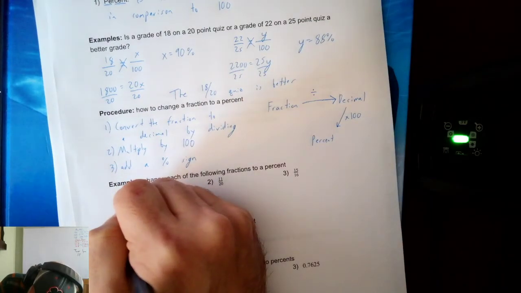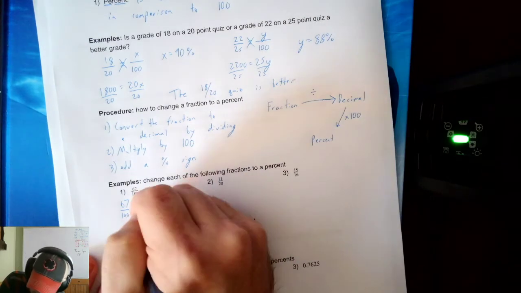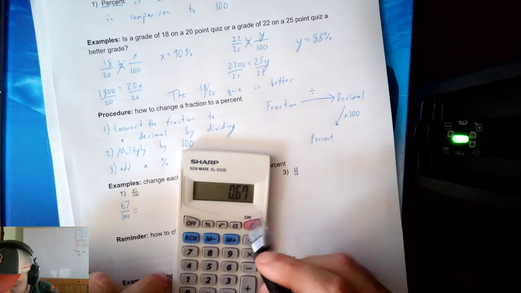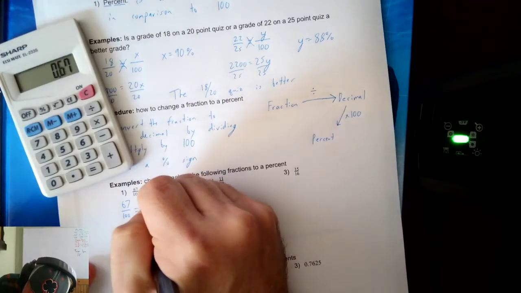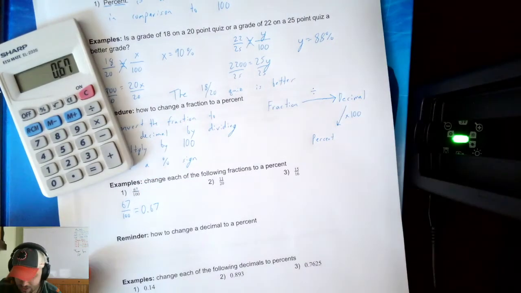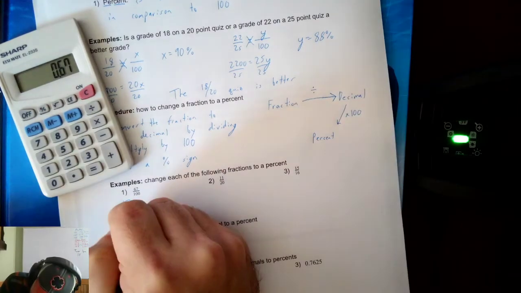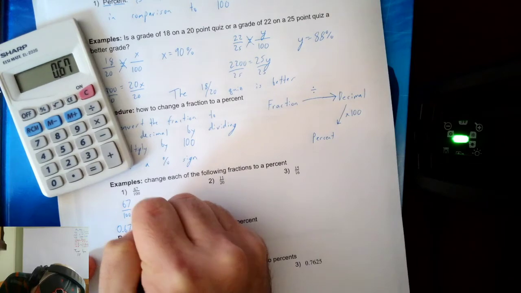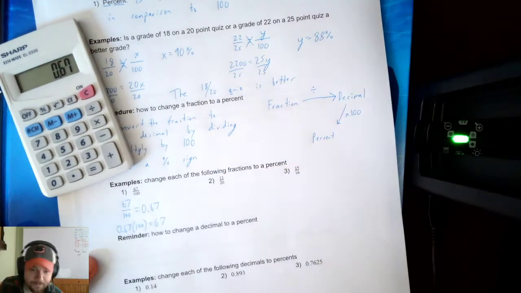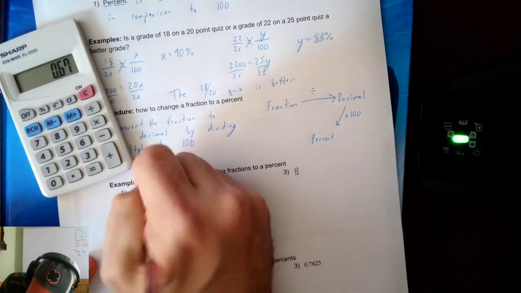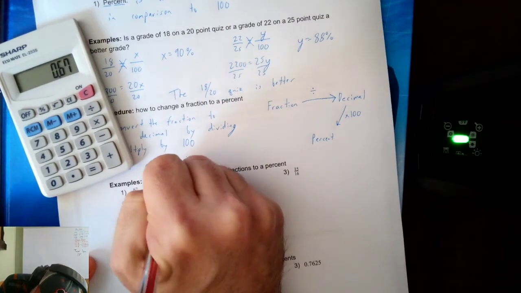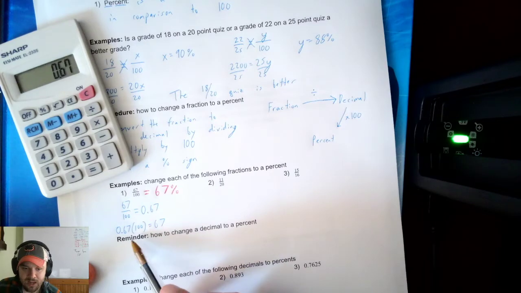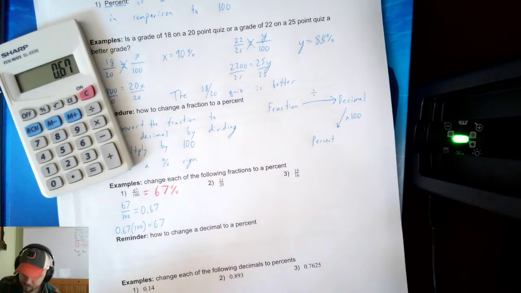67 over 100. If I divide that on my calculator, 67 divided by 100, it gives me 0.67. And if I take 0.67 and multiply that by 100, I get 67. So in my first example, my answer is 67%. I turn it to a decimal, multiply by 100, and that gives me my answer.